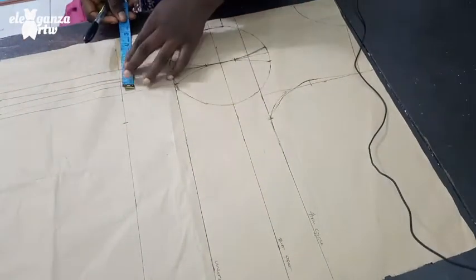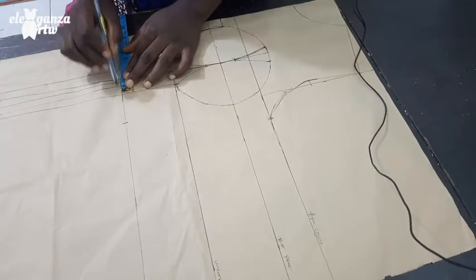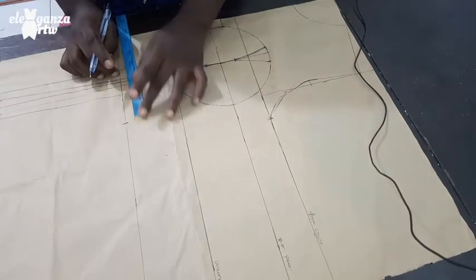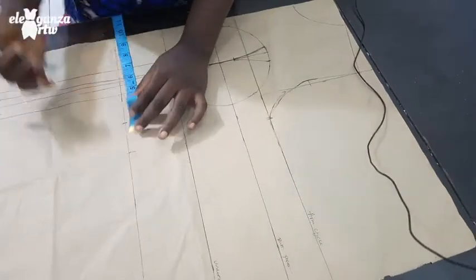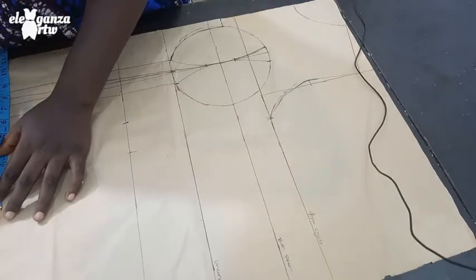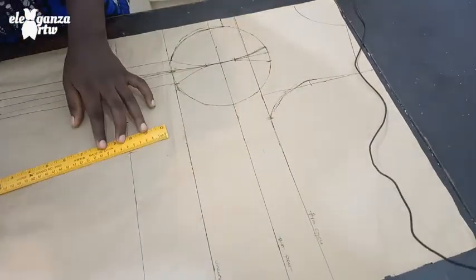Then I'll take that measurement, because I removed 2 inches now from the actual waist measurement. So I'm going to be putting it back. So 2 inches here, and then 2 inches here. Then I'll connect the lines together.